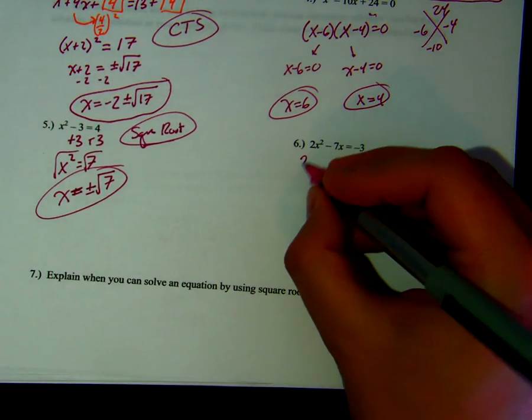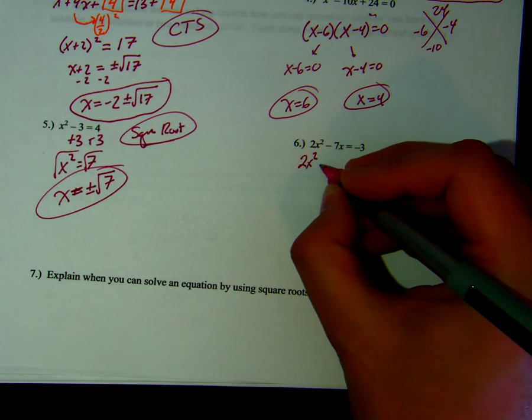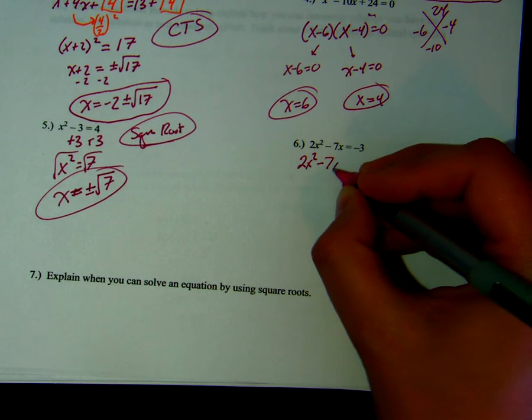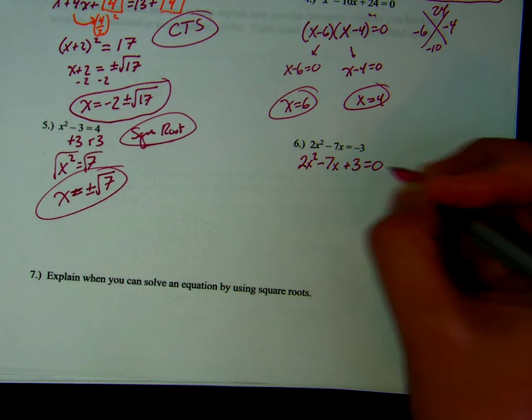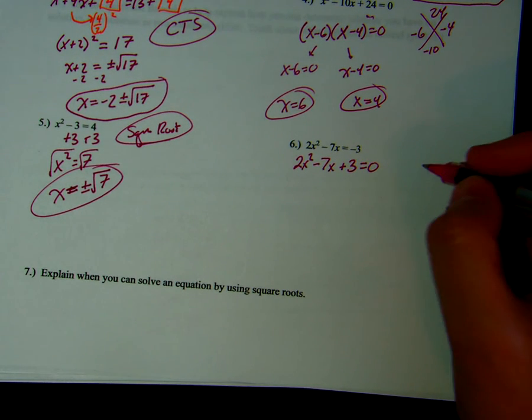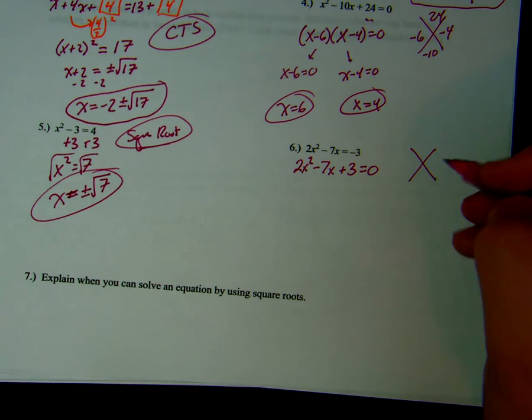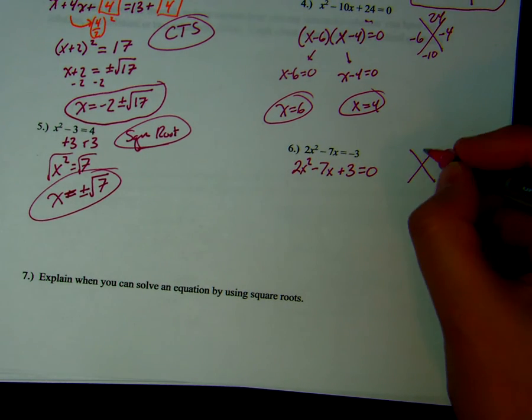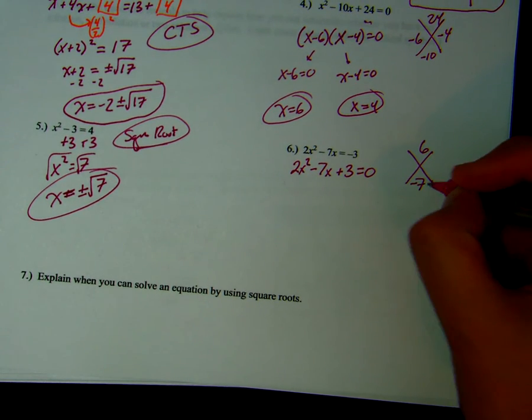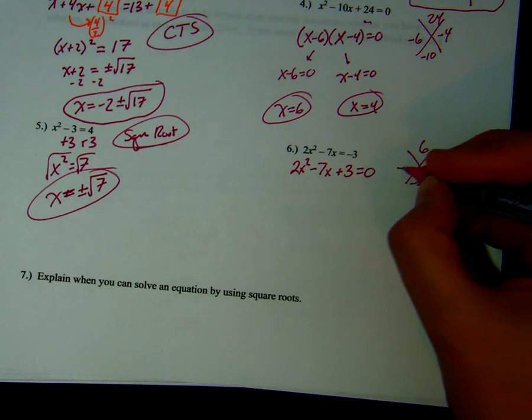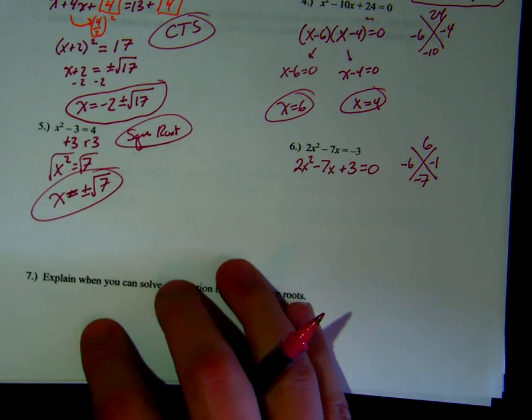And now here, I have a lead coefficient of 2. The middle number is odd, so this might not be easy for completing the square. Let's see if it's factorable. Here, a times c is positive 6. Middle number is negative 7. Things that multiply to 6 and add to negative 7: negative 6 and negative 1. So we can solve this by factoring.